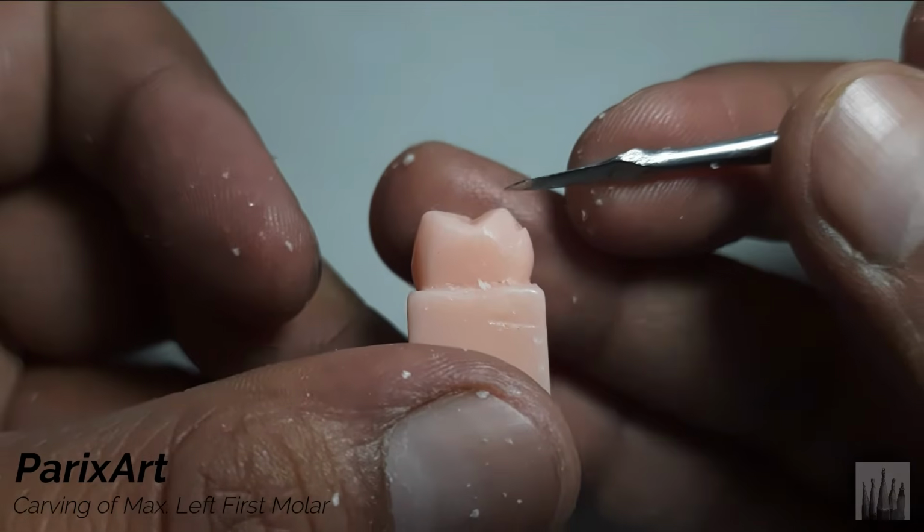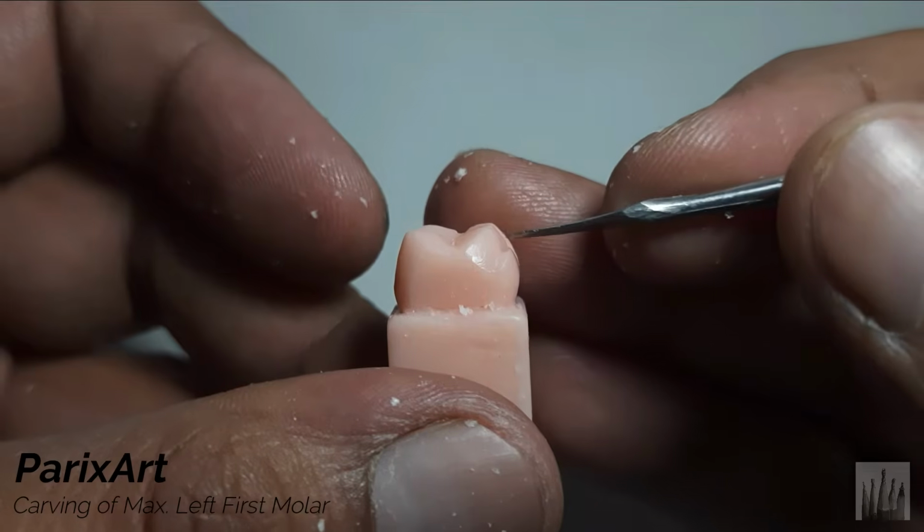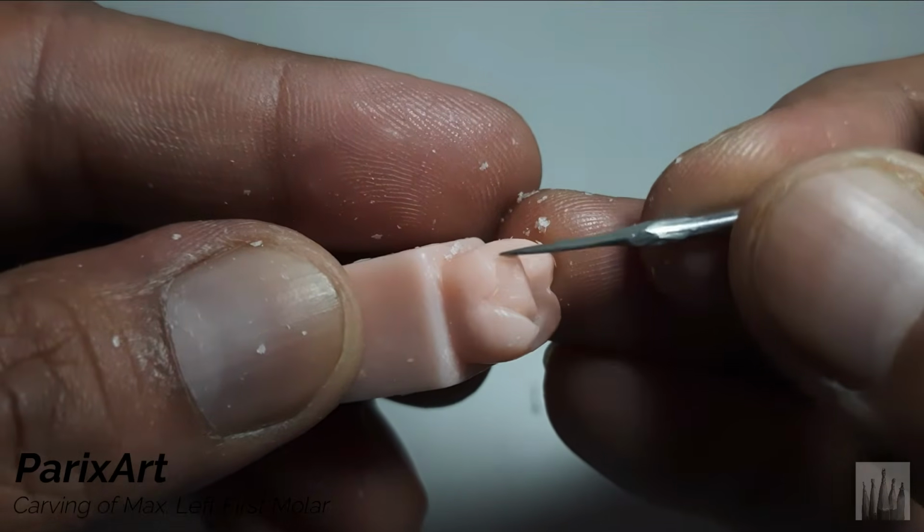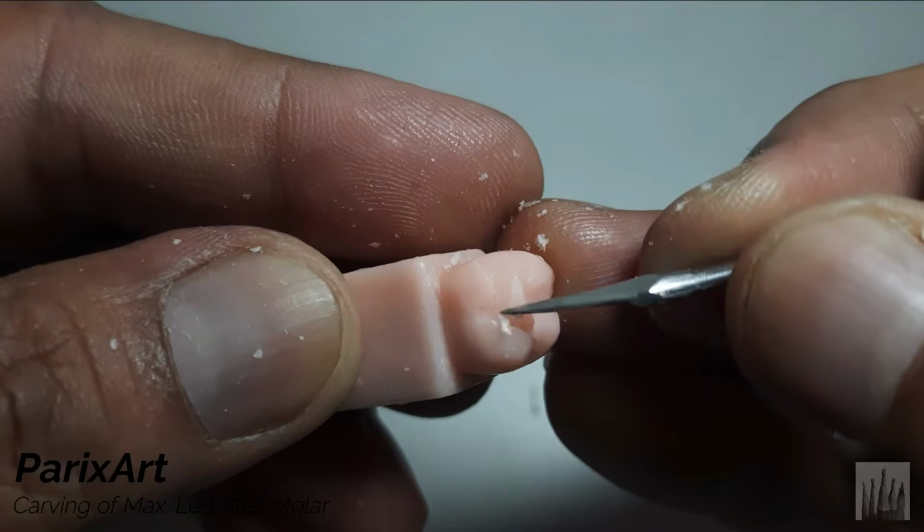View from mesial. Need to carve a little more on the slope. By doing this, we'll get the required angle and the desired rhomboidal outline.